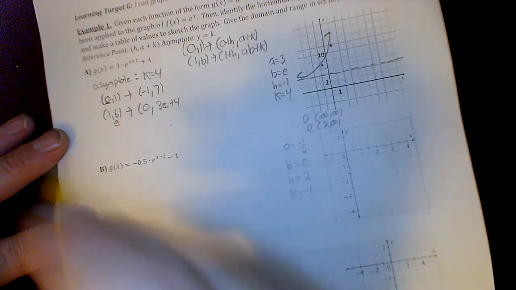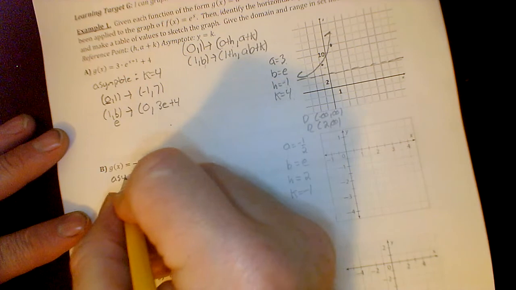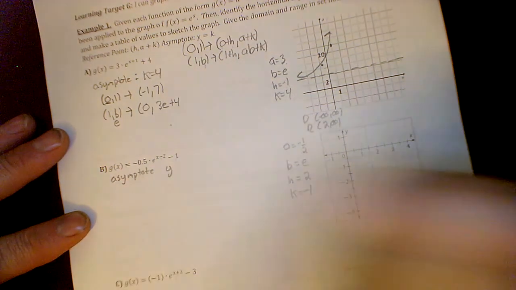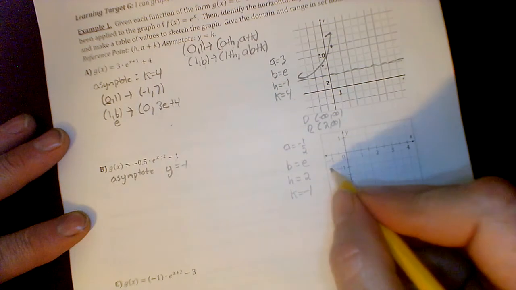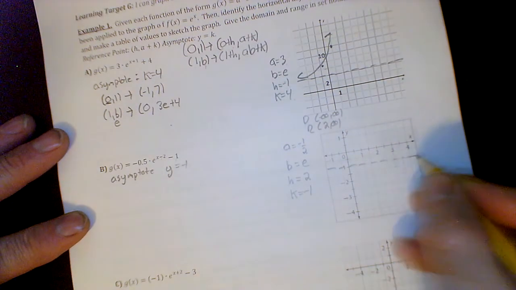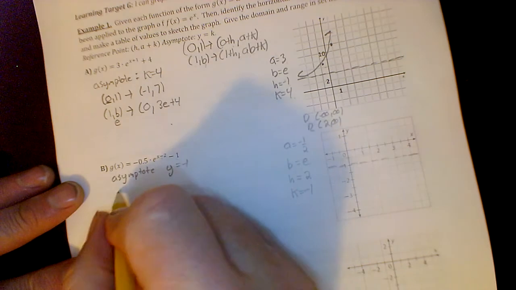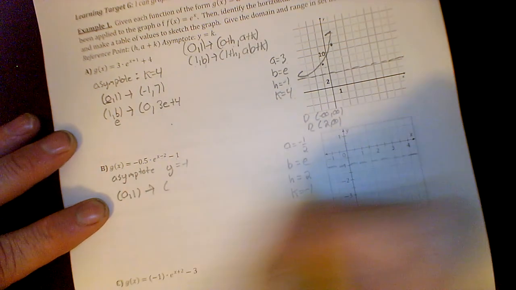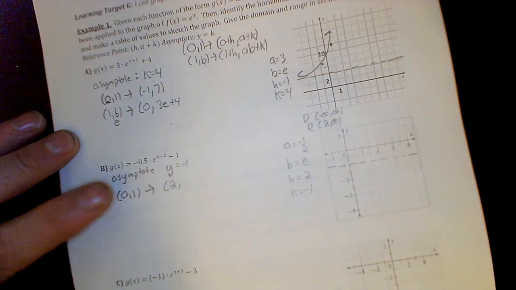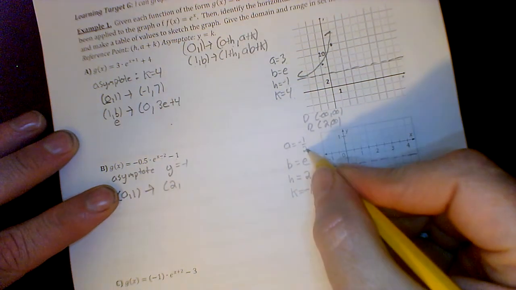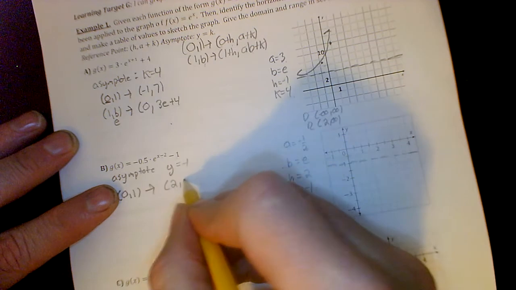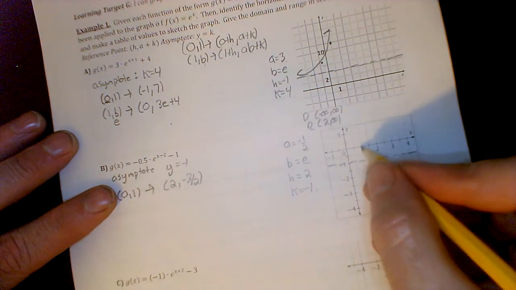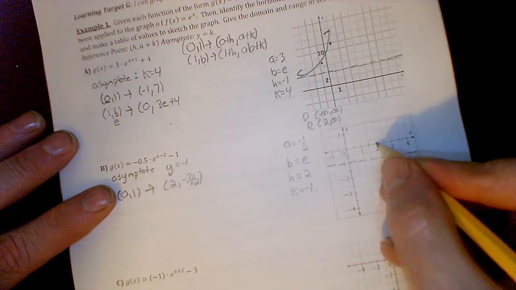So we do the same thing. We start with our asymptote. Asymptote, that's y equals k. Looks like y equals negative 1. I'm going to draw it in here, right here. There's my asymptote. Now we just need 2 points, and that's enough to draw this. So (0, 1): that 0 gets added to h, which makes it a 2. This 1 is multiplied by a, negative 1/2. Add k, negative 1/2 minus 1 is negative 3/2. Let's put that one on here. So we got 2 right here, and negative 3/2 brings me down here.